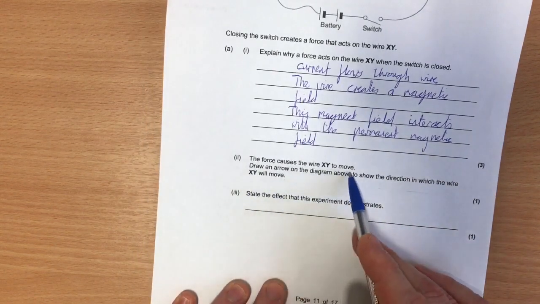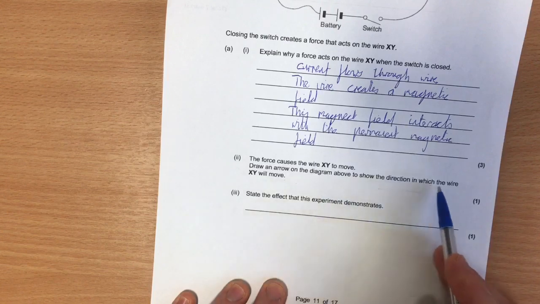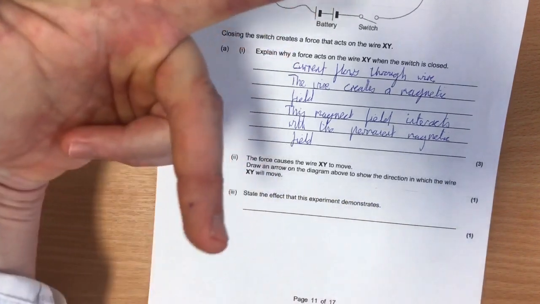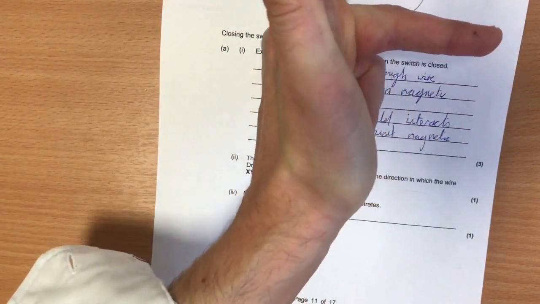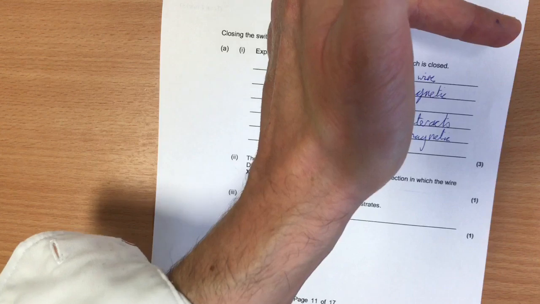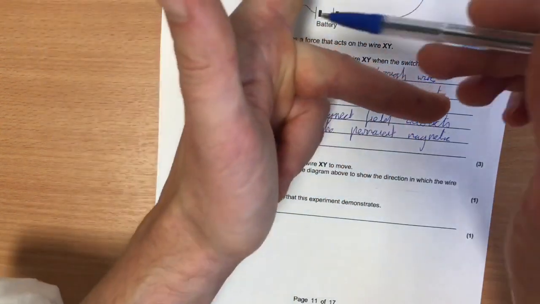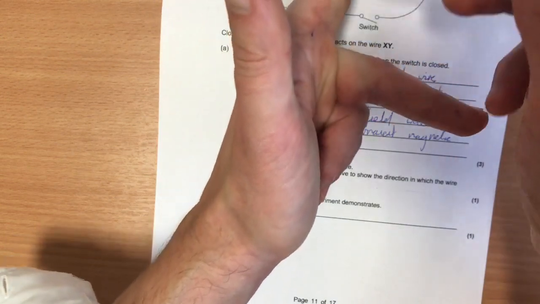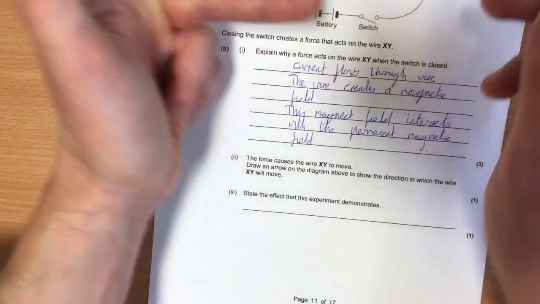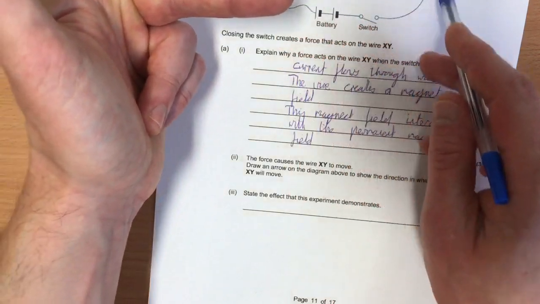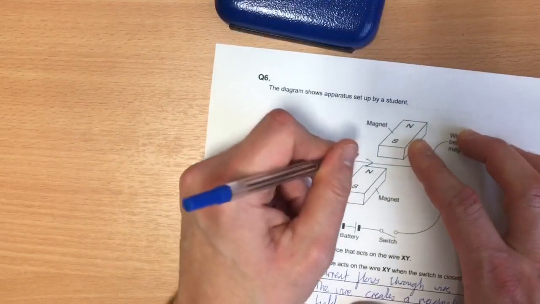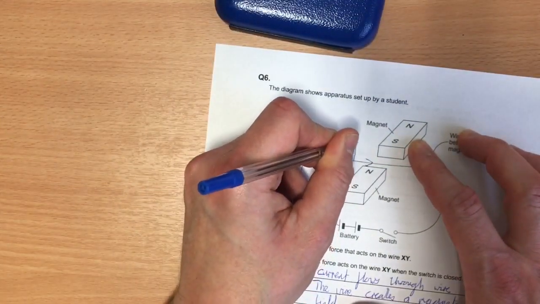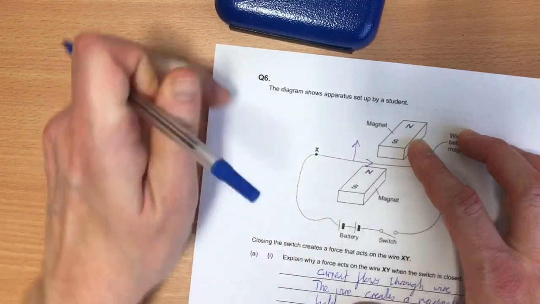The force causes the wire XY to move. Draw an arrow on the diagram above to show the direction in which the wire XY will move. So Fleming's left-hand rule. You've got the magnetic field going into the paper. You've got the current coming across from left to right. And so the force will act in an upwards direction. So I've got the magnetic field going north to south into the page. I've got the current coming across X to Y, so from the positive terminal round to the negative terminal. So my thumb is pointing upwards. So on the diagram, we would draw an arrow pointing upwards.